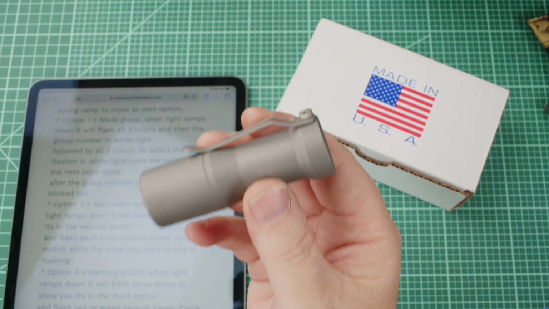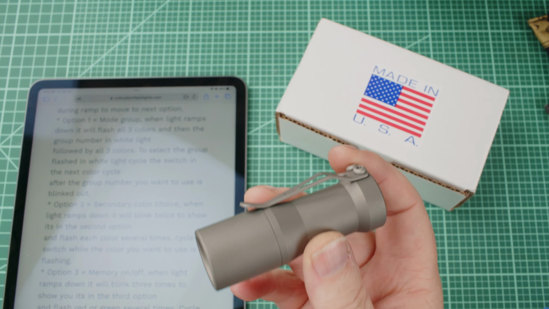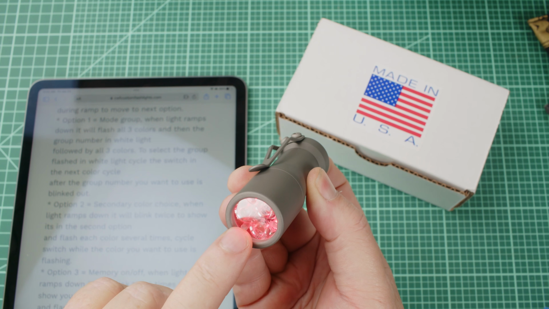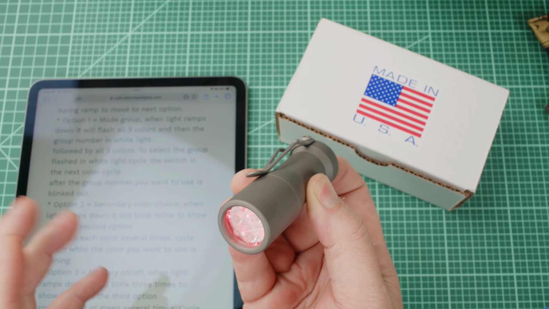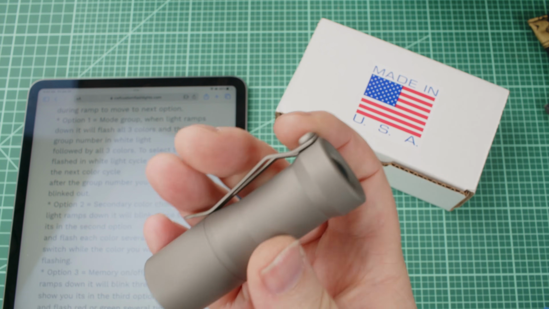All right, folks, so you got your new Quantum Dragon driver, and you want to know how to set up the secondary color of your choice. You want it to be green or blue or something like that, or you want to turn mode memory on or off or change strobe options. Well, this is the video for you.